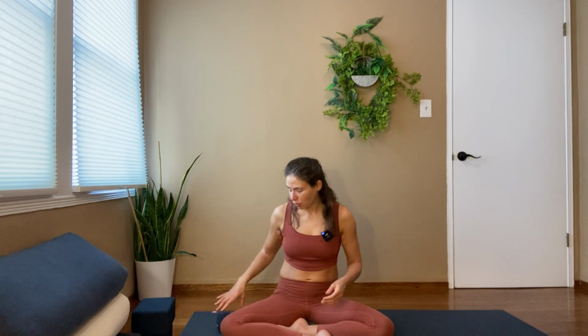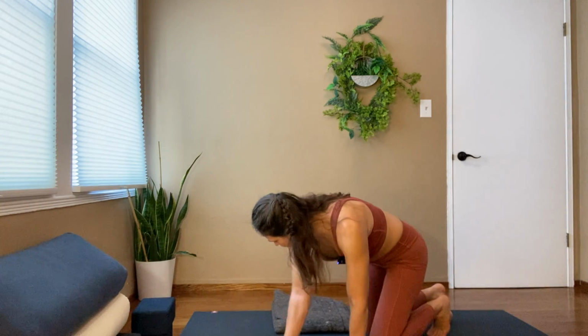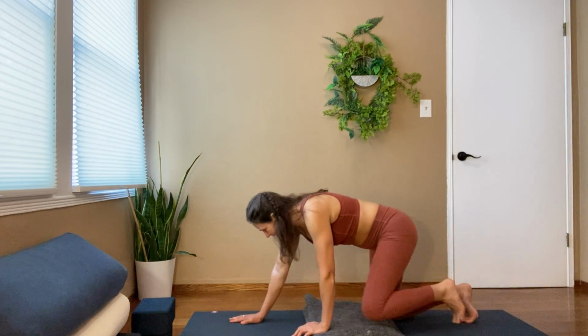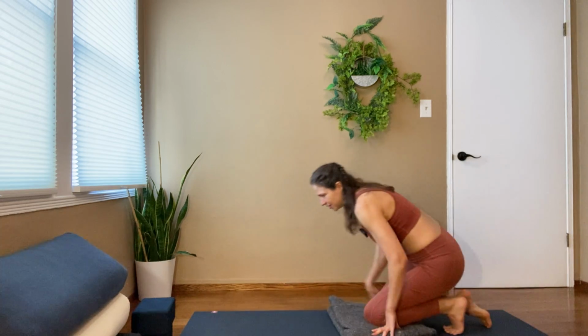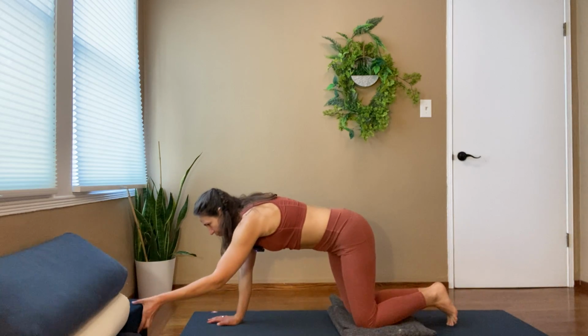All right, wonderful. We're going to come up and work on more balance. So we're going to come up to our hands and knees. You can put your blanket, if you have a blanket, in the middle of your mat. And we're going to do a move called the hunting dog, a dynamic hunting dog. So we're going to play with a lot of balance.